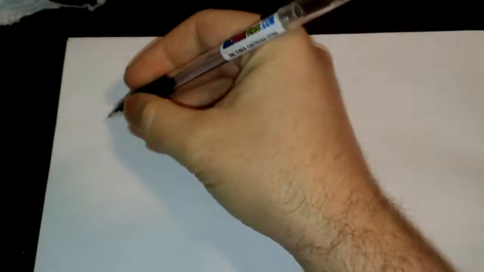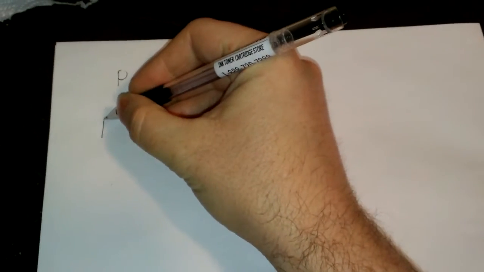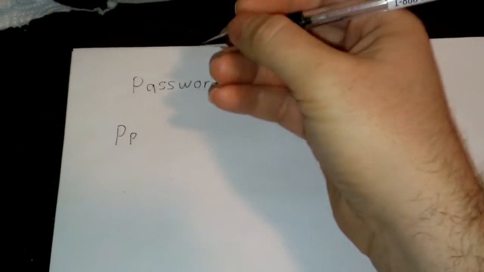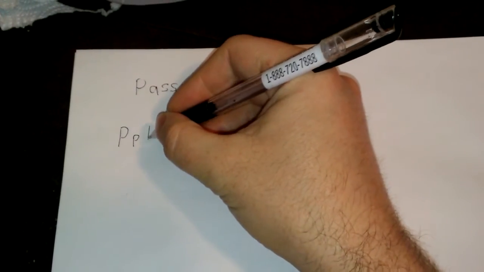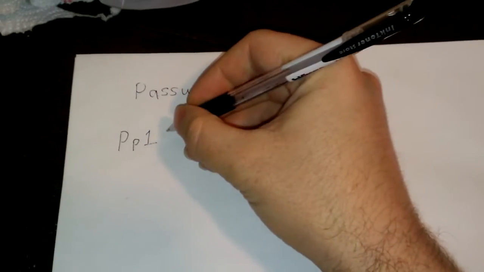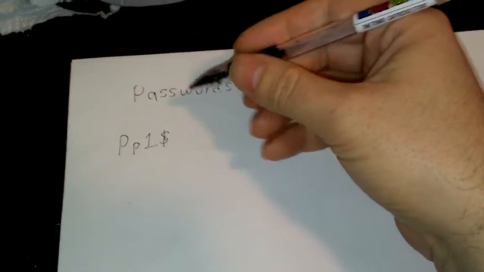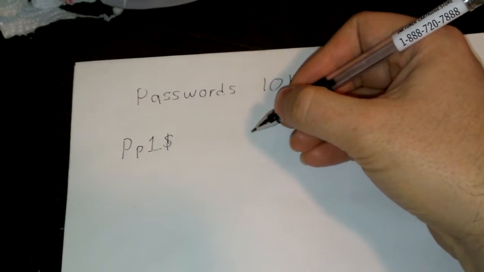So usually for a password, people will say you need a capital, you need a lowercase, you need a number, and you need a special character. You need all four in a password, and you need to have at least 8 characters.